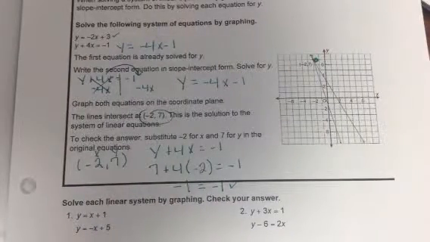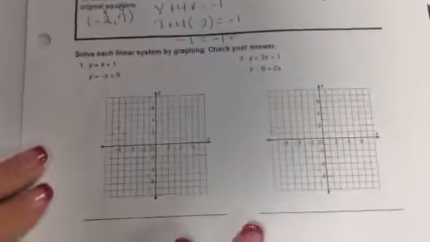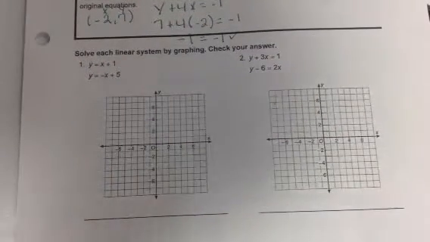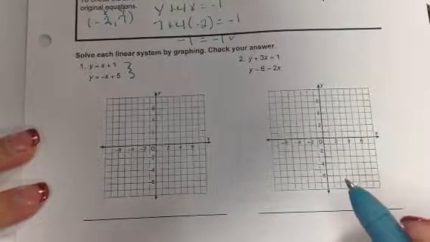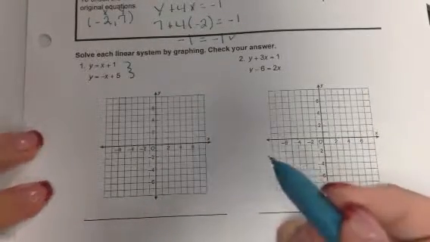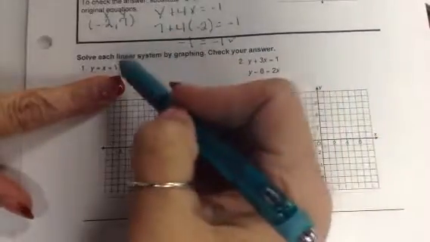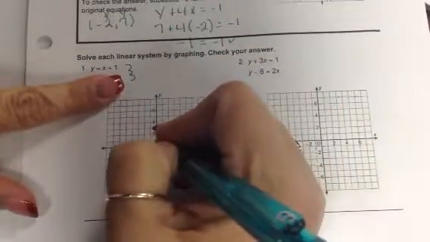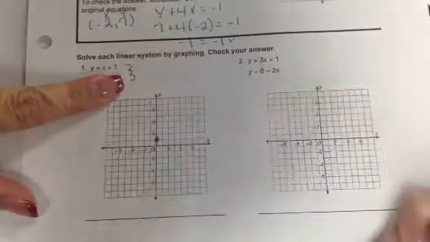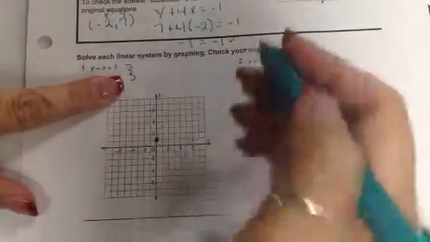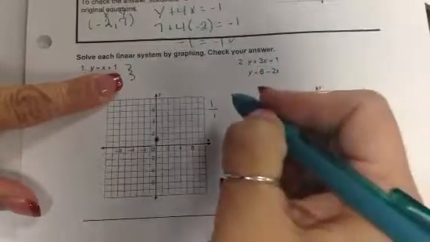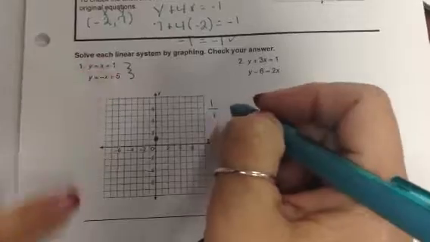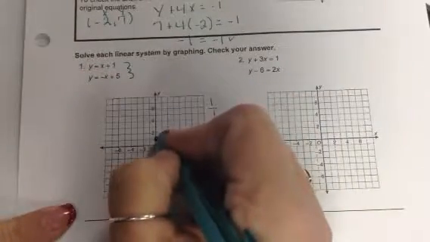Now, I want to talk to you real quick about graphing. When we graph this, they have already given us both of these equations the way we need them. And we know how to graph a line. We've already done that. So I'm going to look at this first equation, and I'm going to say my y-intercept is 1. So I'm going to move up to 1, and I'm going to put a point. Okay? For this first one, my slope is 1 over 1. Remember, that's rise over run. We're going to rise 1, go right 1, because they're both positives. So rise 1, right 1.